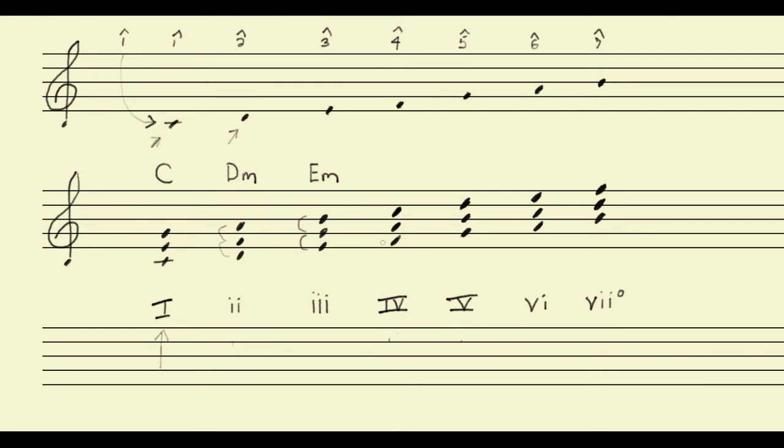The 4 chord, F to A, is a major third. A to C is a minor third. So a major followed by a minor is a major chord. So that's an F major chord. The 5 chord, G to B is a major third. B to D is a minor third. So that is a G major chord. The 6 chord, A to C is a minor third, and C to E is a major third. So that is a minor chord. So that will be an A minor chord.